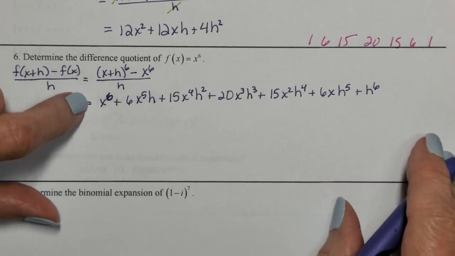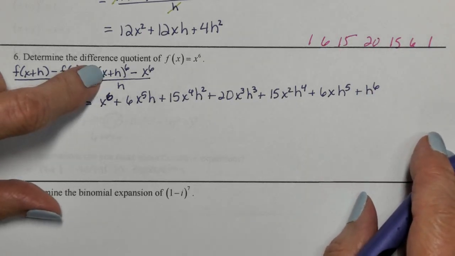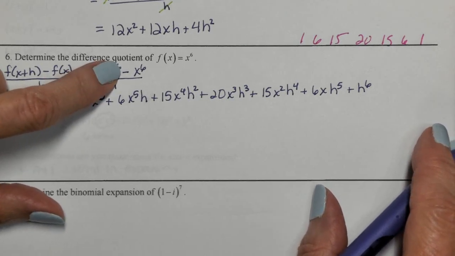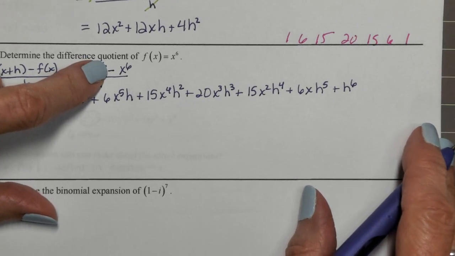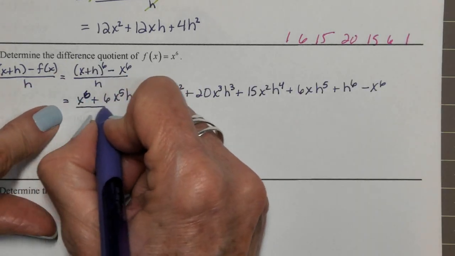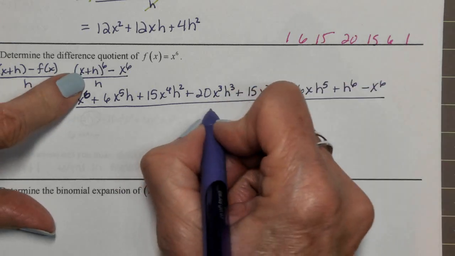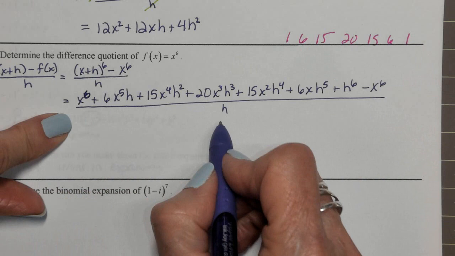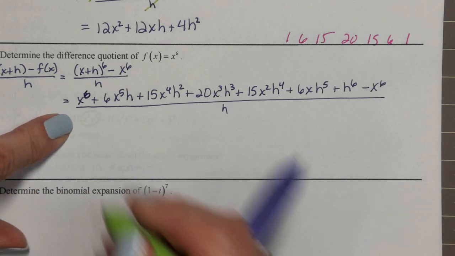That's my very fast expansion of that very large binomial, a binomial to the 6th power. And I'm subtracting x to the 6th, and then I keep everything the same. Don't leave off your divided by h. Go ahead and write it.